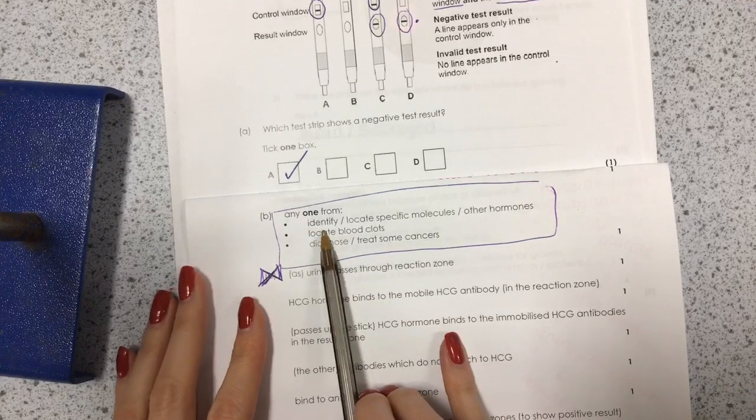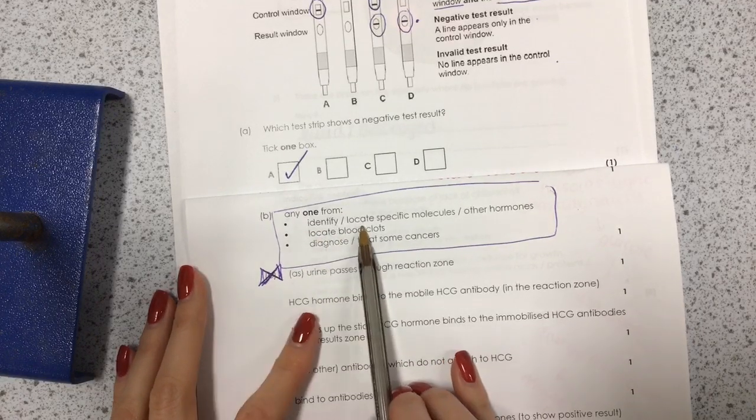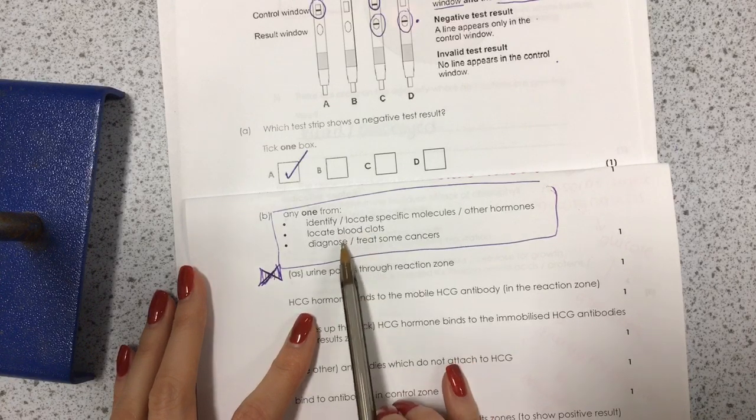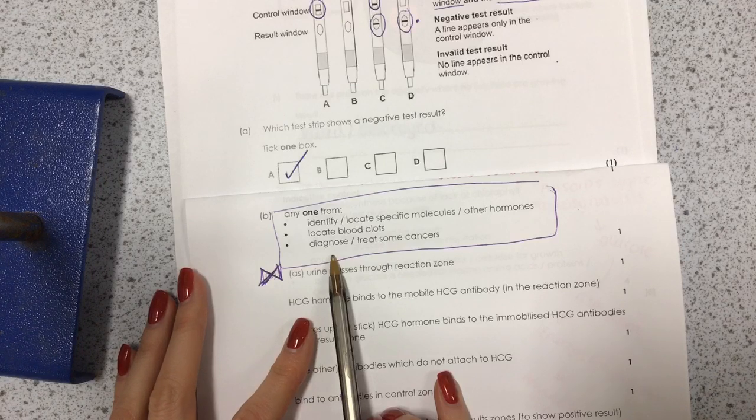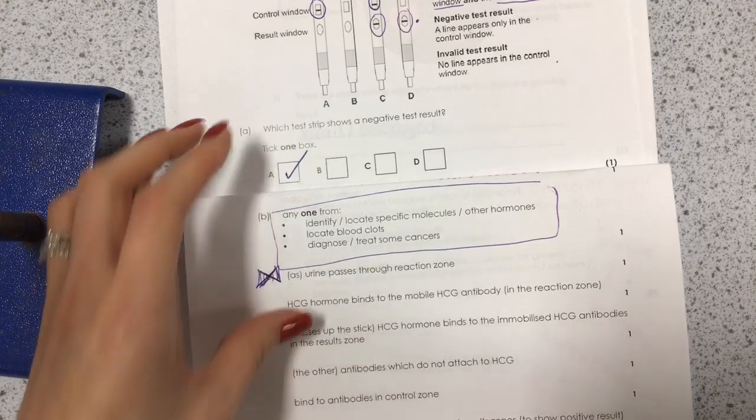These are the answers you could have had. So identify, locate specific molecules or hormones, locate blood clots, diagnose and treat cancers. So a recall question.